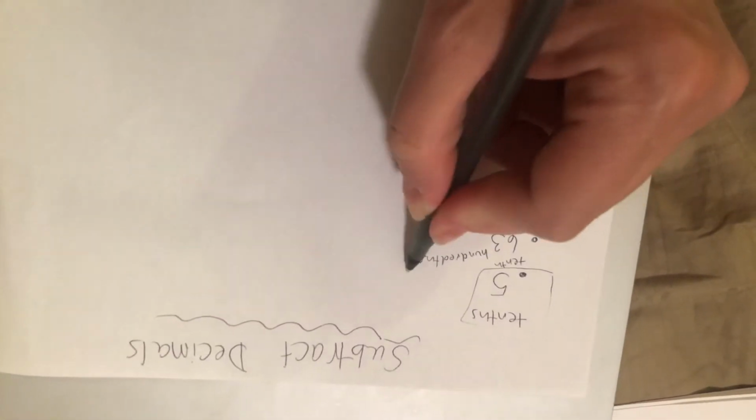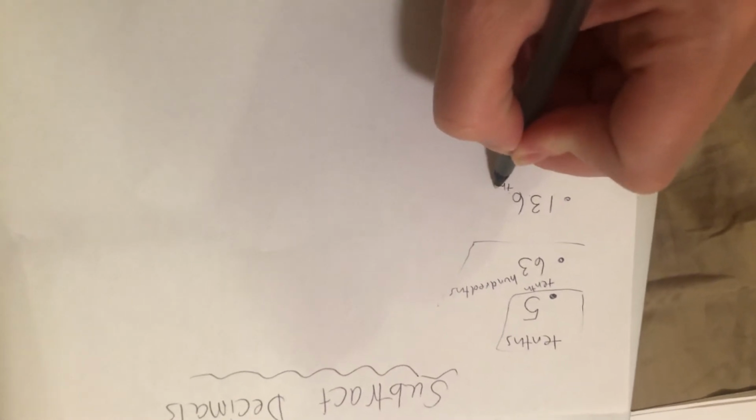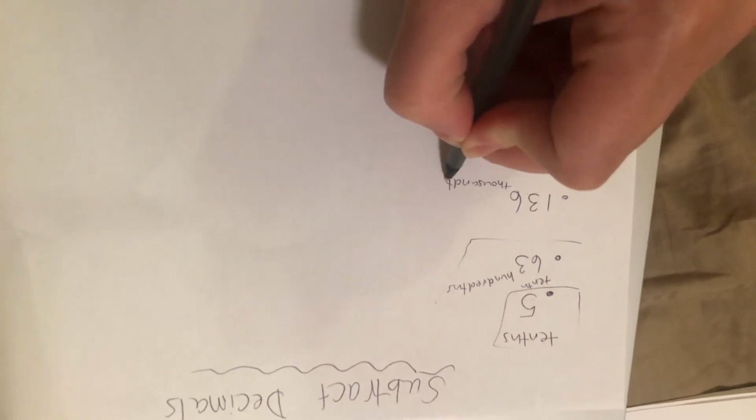We would read the second number as 63 hundredths. This number we would read as 136 thousandths. Thousandths, hundredths comes right before that. Tenths comes right before that.